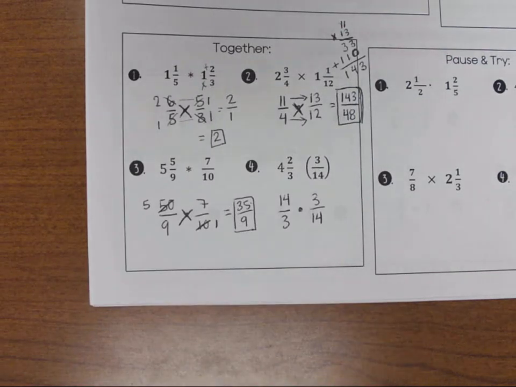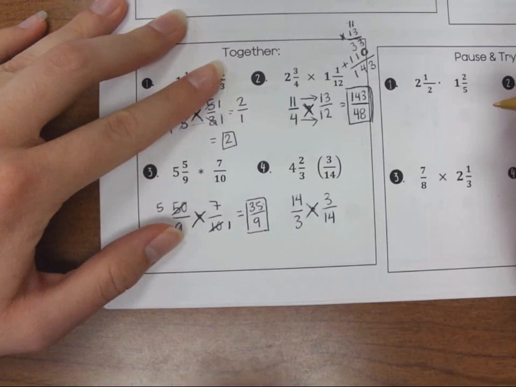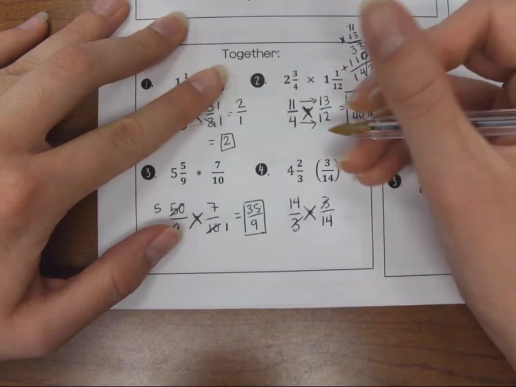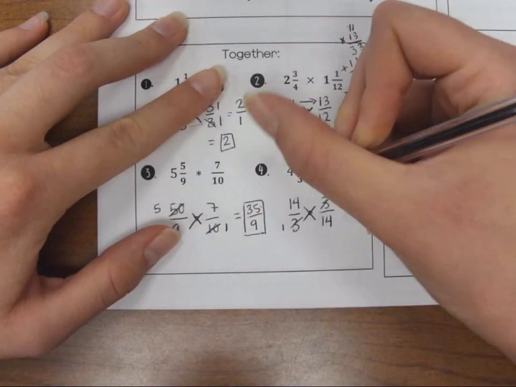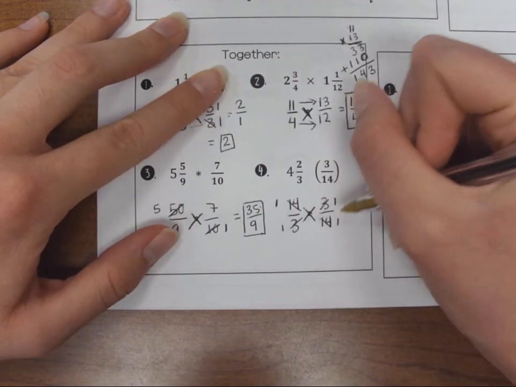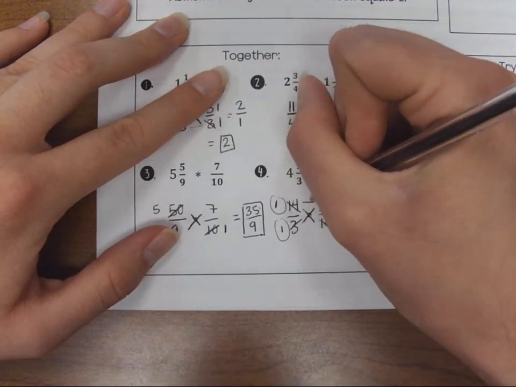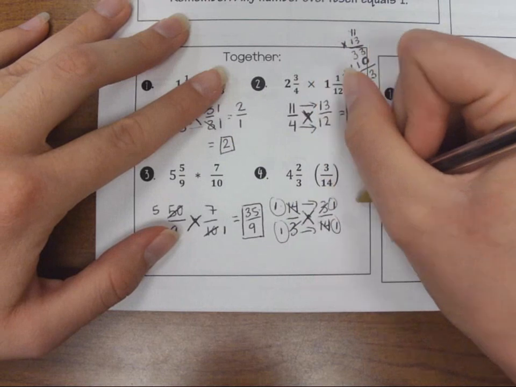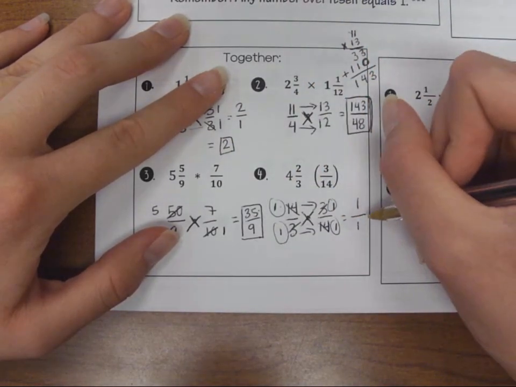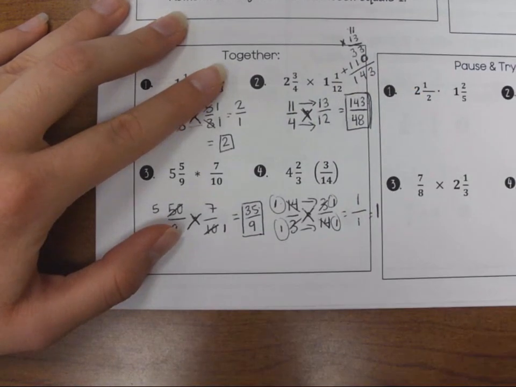Okay, on this one again, I'm going to cross simplify. This one works out nicely. 3 and 3 can both reduce, right? Divide both of those by 3, I'm left with a 1. 14 and 14, those both reduce as well, and I'm left with a 1 and a 1. I have a 1, a 1, a 1, and a 1. So when I multiply, I'm going to get 1 times 1 is 1, 1 times 1 is 1, 1 over 1, it's just 1. Kind of out there between the boxes, sorry.